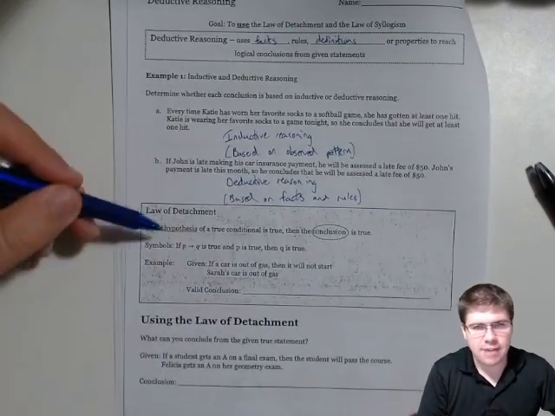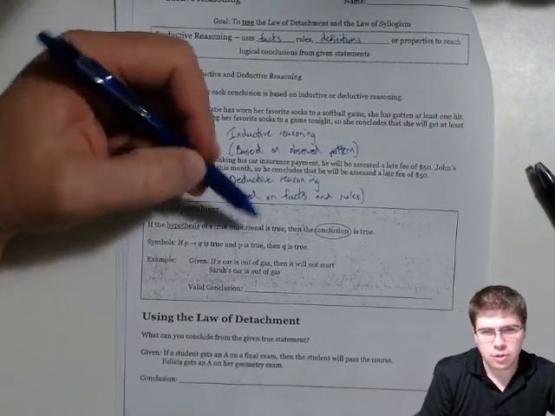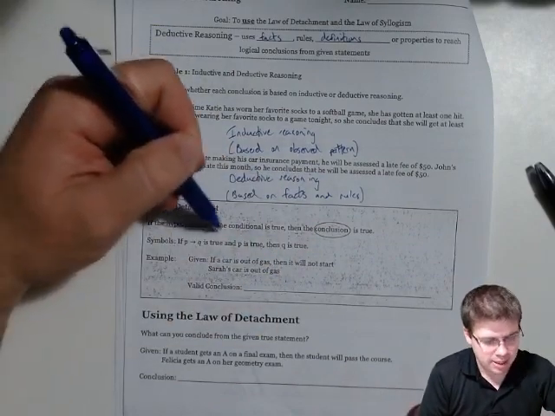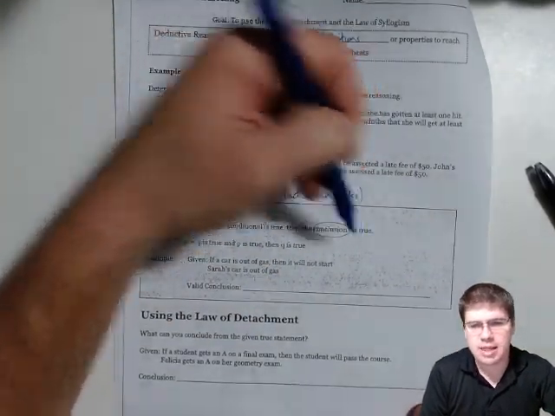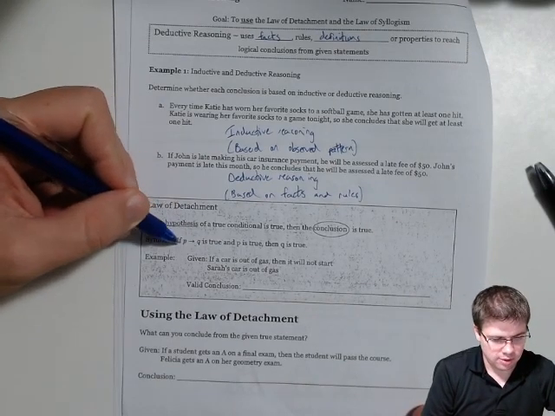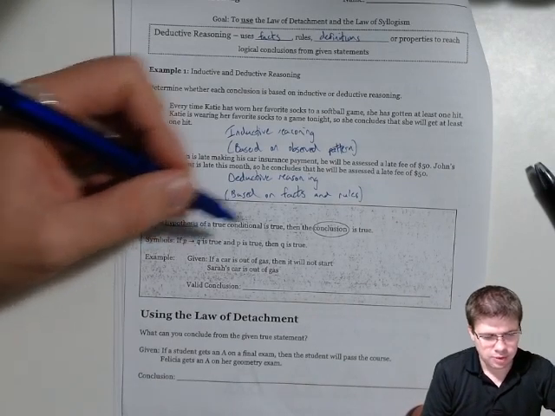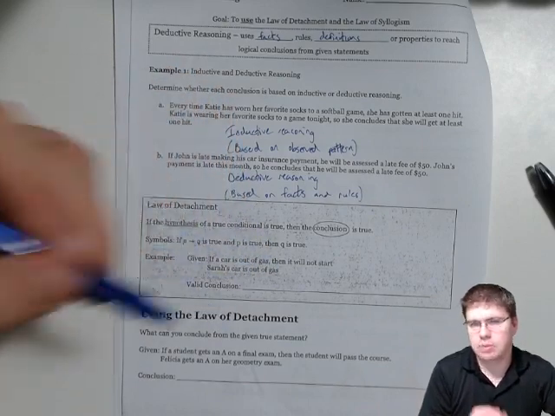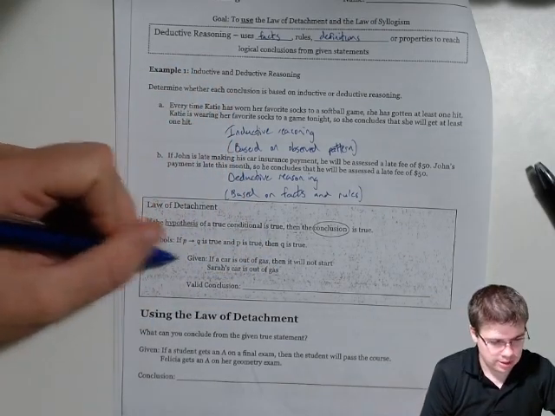So if the hypothesis of a conditional is true, assuming the conditional statement is true, then the conclusion needs to be true. So in symbols, if P then Q is true, and P is true, then we conclude that Q is true. So let's look at an example.